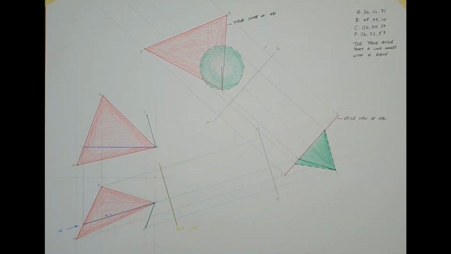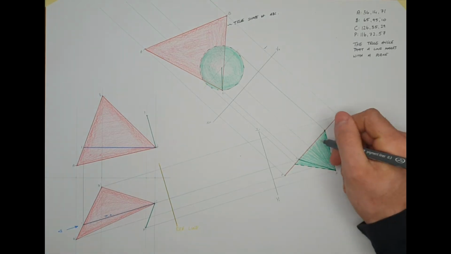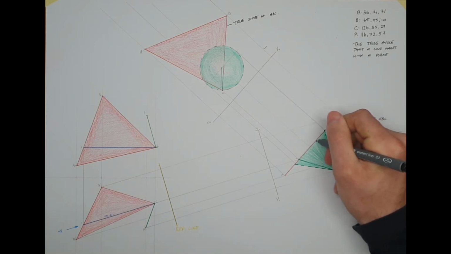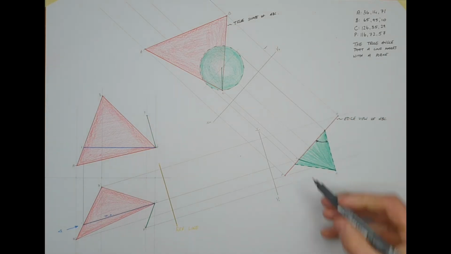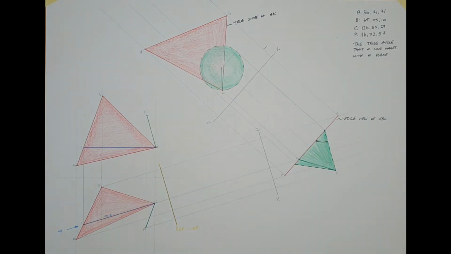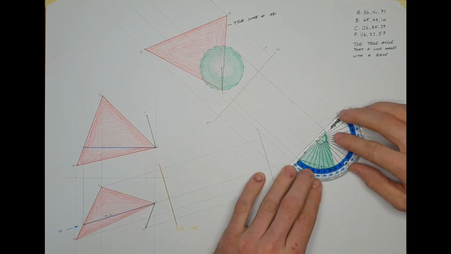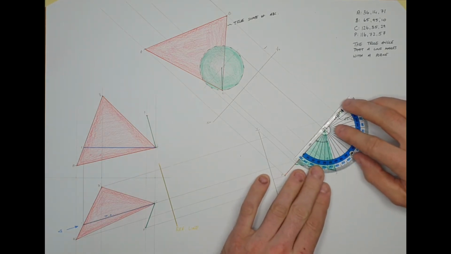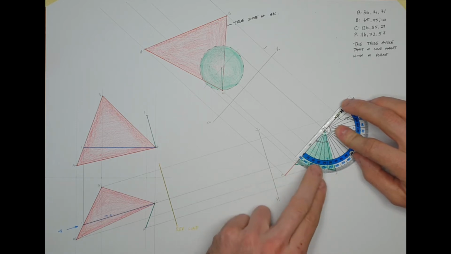There we go, there's the cone. Now, last thing to take note is that right there, or of course this one here, is the true inclination. And if I just grab the protractor and measure, see if I got something quite similar to what SolidWorks said. SolidWorks says 56 degrees.